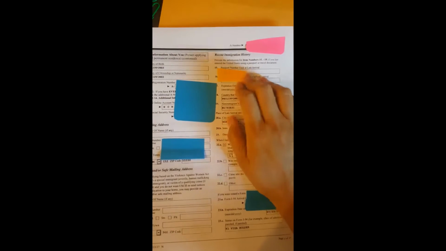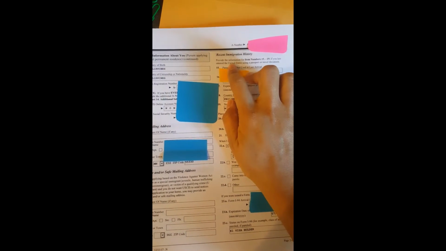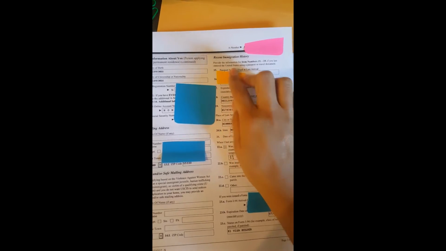Alrighty, now let's move on to the recent immigration history. You have to provide information, and some of it you will get from your I-94 document. So your passport number, and then the travel document number, which I don't have, so I only used my passport number. Then the expiration date, and then the nonimmigrant visa number. You can get this, the red number, on your K-1 visa page.